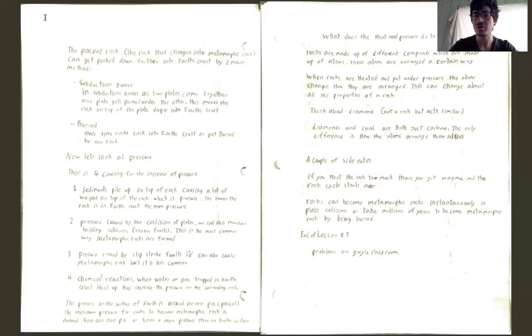Okay, so we looked at heat and pressure, but what do the heat and the pressure actually do to the rock? First, rocks are made up of different compounds, which are made up of atoms. Depending on the rock, the atoms can be arranged randomly, but they're pretty tight and close to each other. When the rocks are heated and put under a ton of pressure, these atoms are going to rearrange. You change how they fit with each other, and they form tighter bonds. This is why metamorphic rocks are generally the hardest rocks, because these atoms form stronger structures.